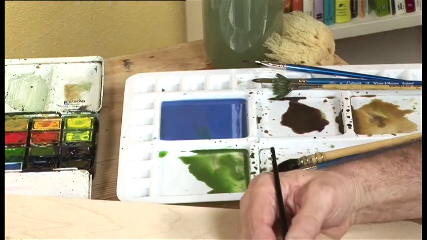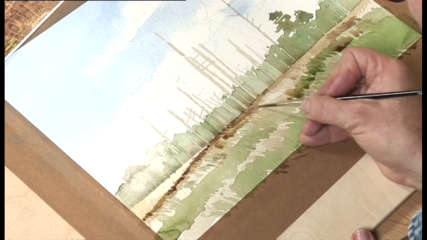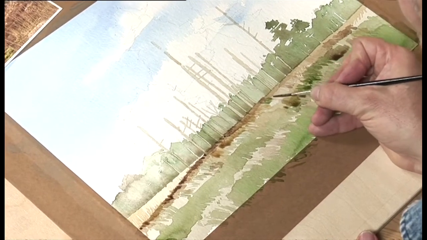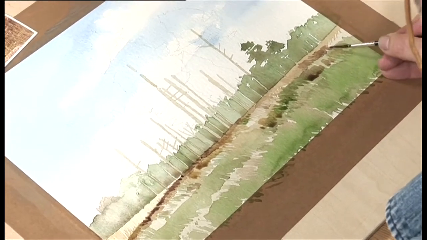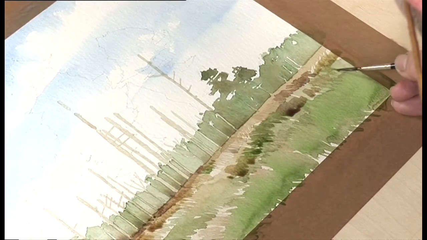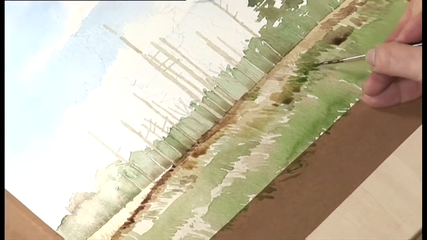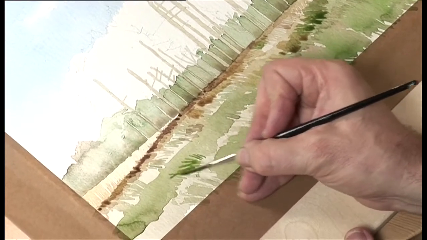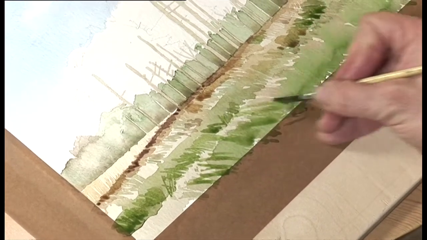Add dioxidine purple to the brown palette mixture and work in a few deeper shadows between the grasses. Generally darken some of the grass shadows using the deepest palette mixtures. Change back to the fan brush and strengthen the foreground.